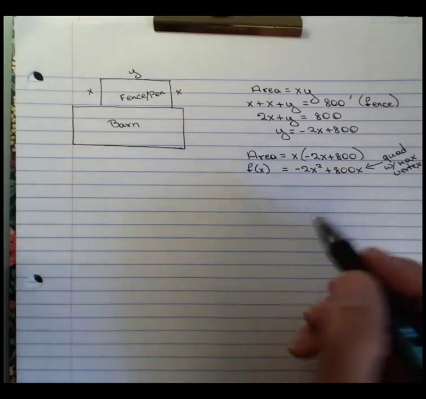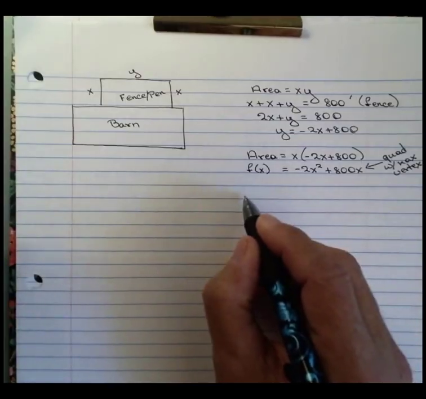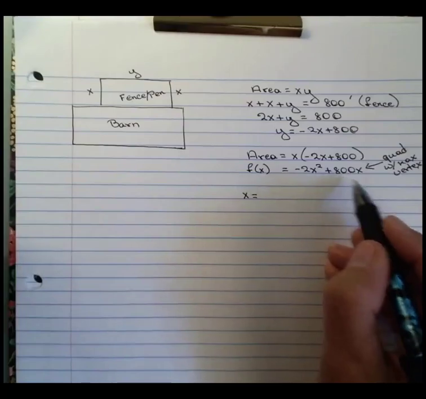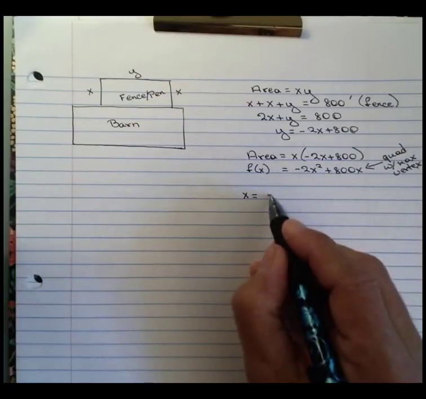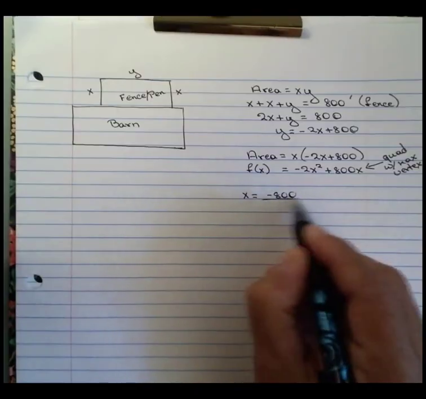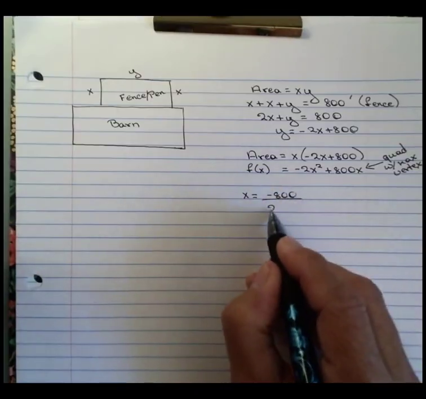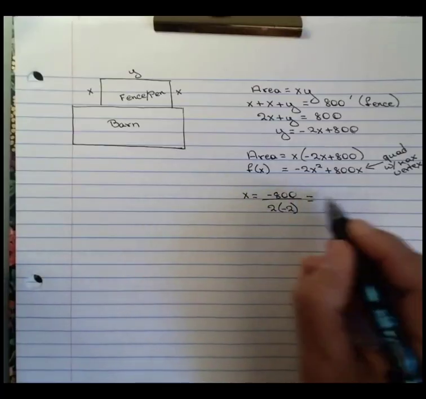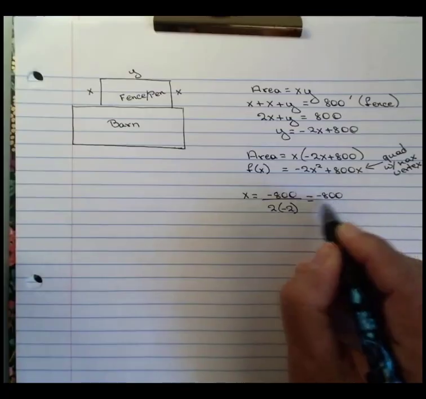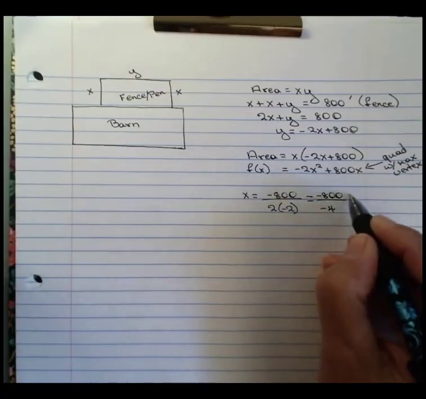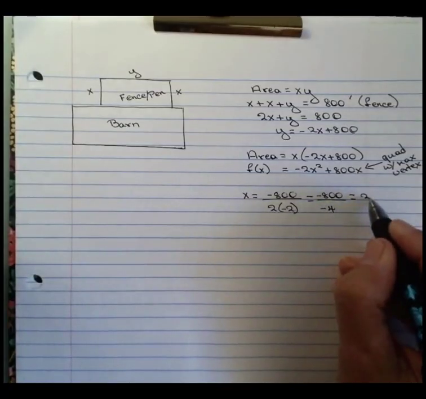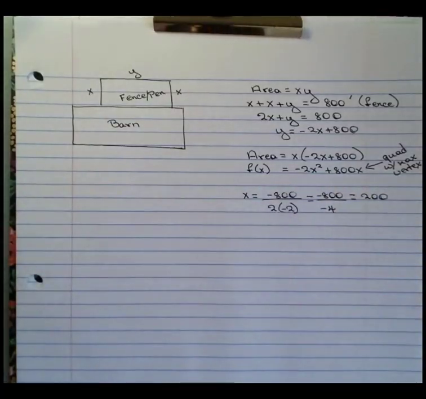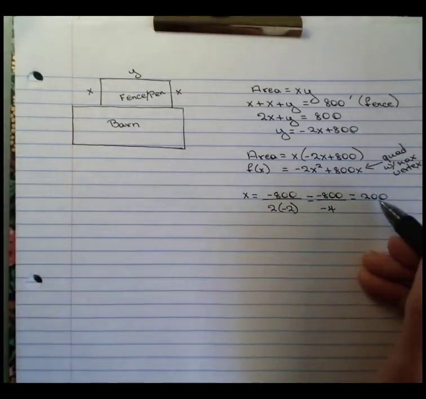Now, let's see. How do I find the x value of the vertex? Well, x is going to equal, I would say, negative b. Well, b is 800, right? Negative 800 divided by 2 times a, which is a negative 2. So that's really negative 800 divided by negative 4, which is actually going to be 200, isn't it?